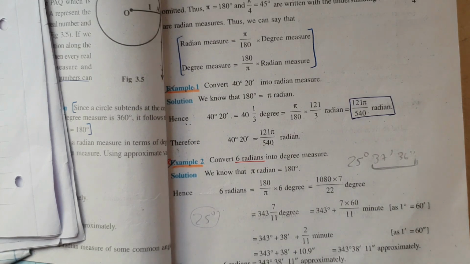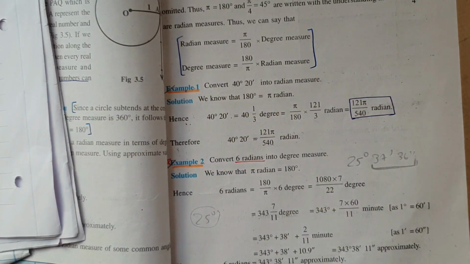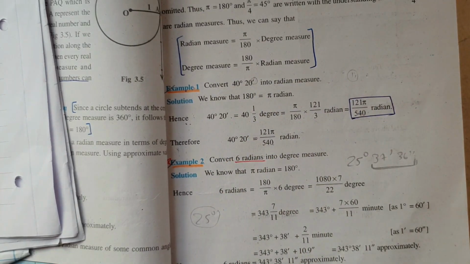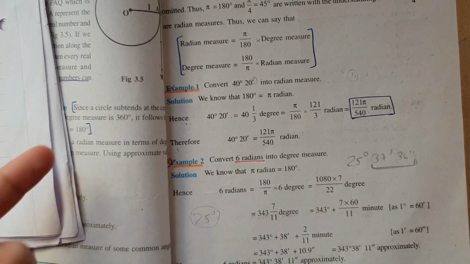So example 1 says, convert 40 degrees 20 minutes into radian measure. So you know what this single quotation mark means. It means minutes, and double means seconds. Keep that in mind. So as per the first thing, check if it's in proper degree or not. It is not, so first convert to proper degree.